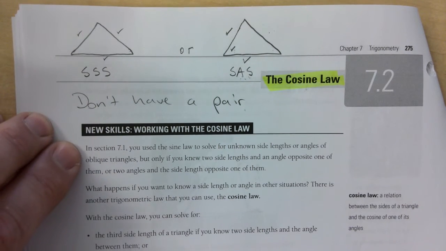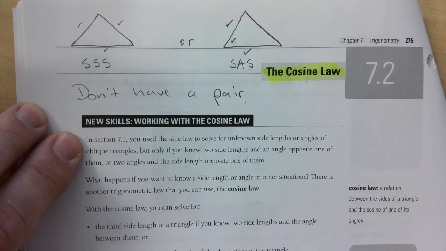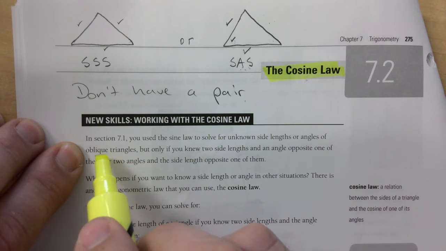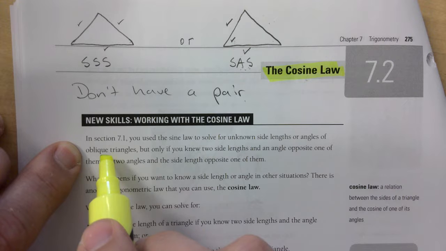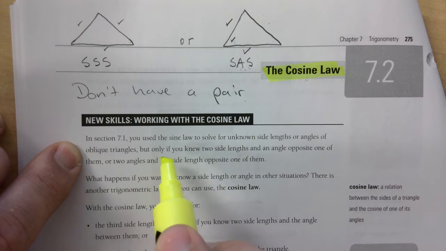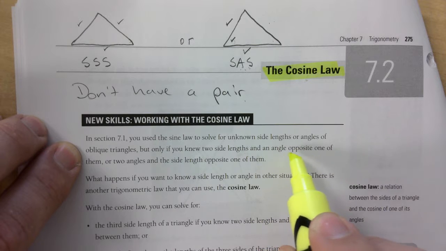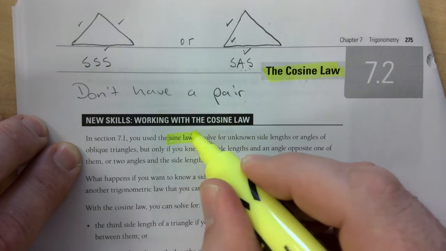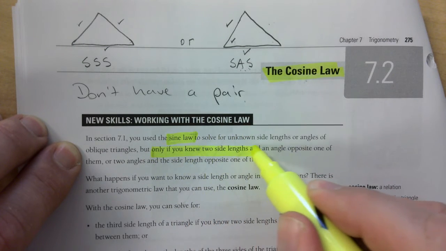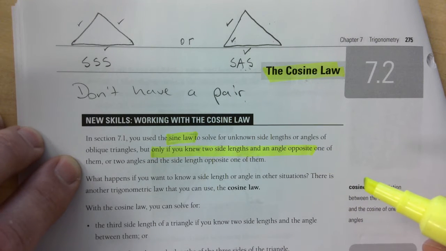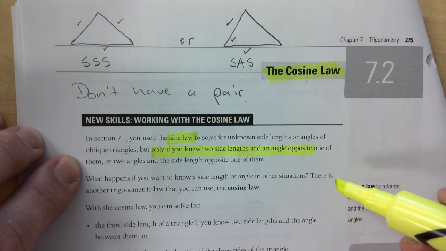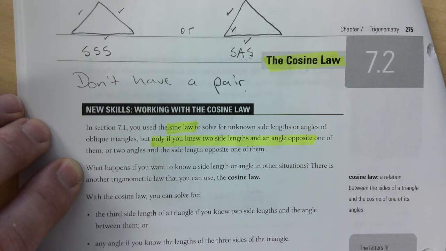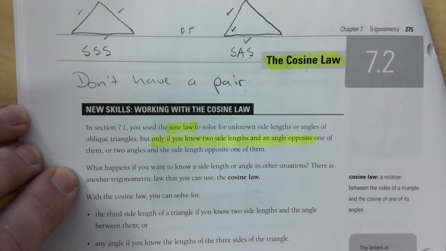Working with the cosine law: in section 7.1, you use the sine law to solve for unknown side lengths or angles of oblique triangles. Don't be scared by oblique. Oblique is anything that isn't a right triangle. But only if you knew the side lengths and an opposite one. So sine law, highlight that. You could only do it if you knew the side length and an angle opposite one of them. That's basically your limit. You're limited to those cases where you have pairs.